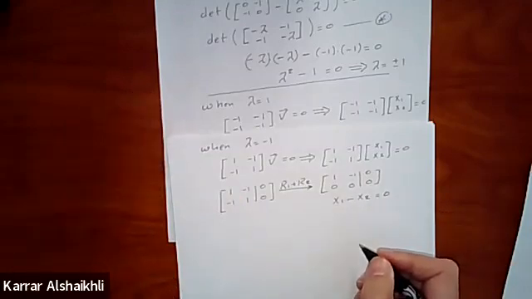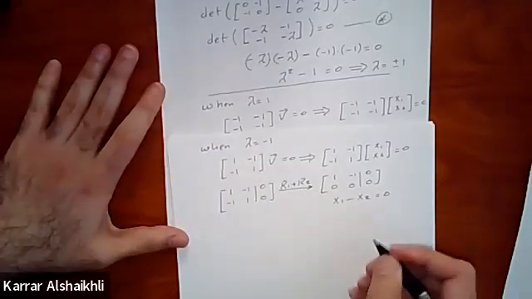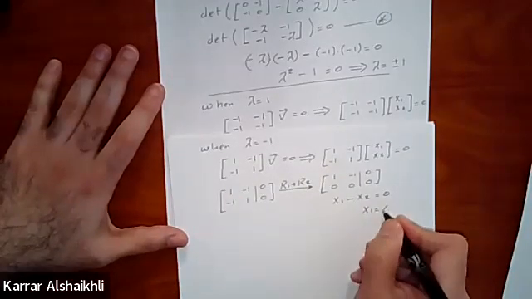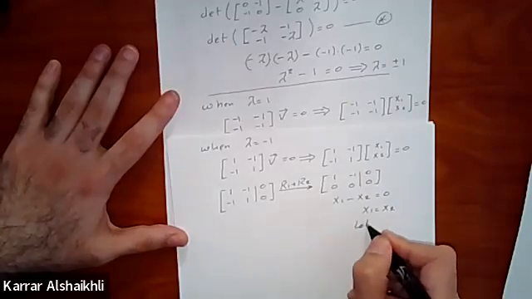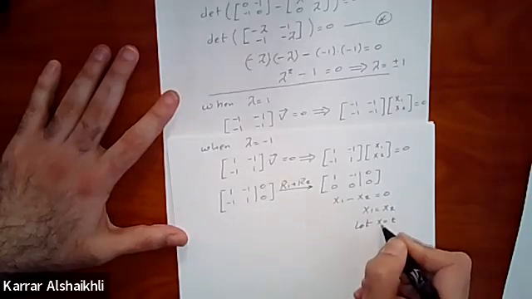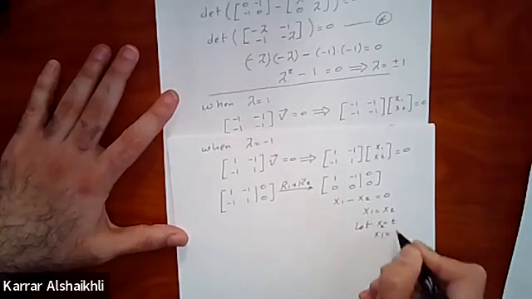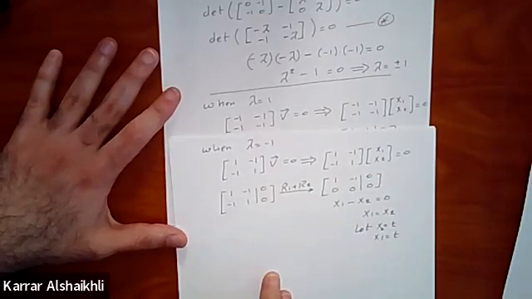So x1 is going to be x2. Yes, it must be the same one. x1 is going to be equal to x2. Let x2 equal t. So x1 also equals t. Let's reflect over the line here.